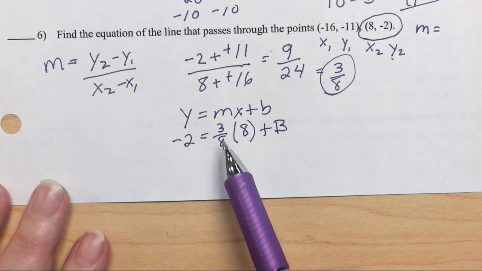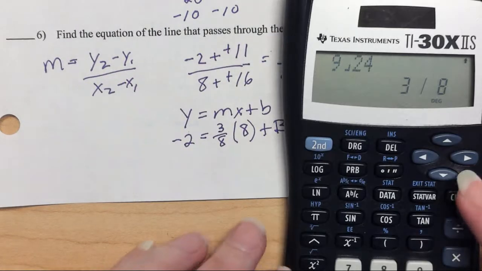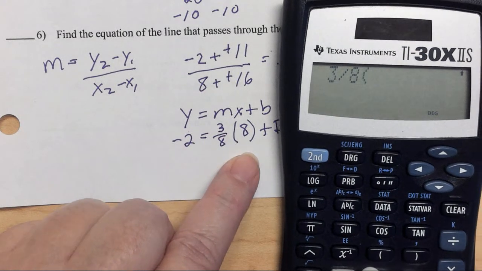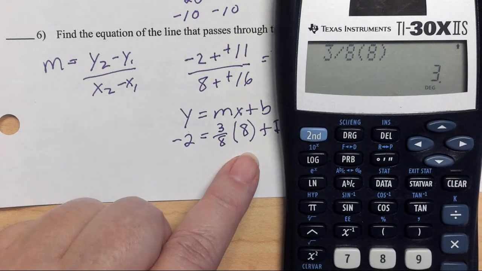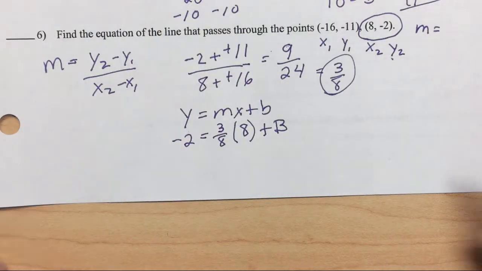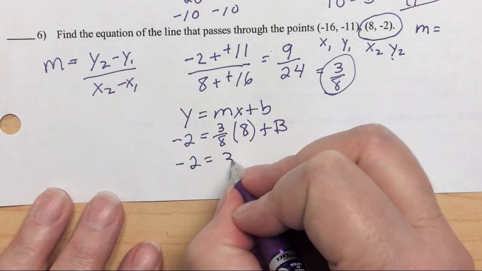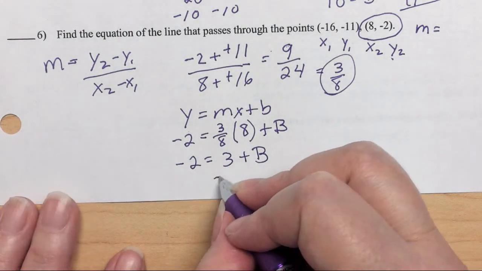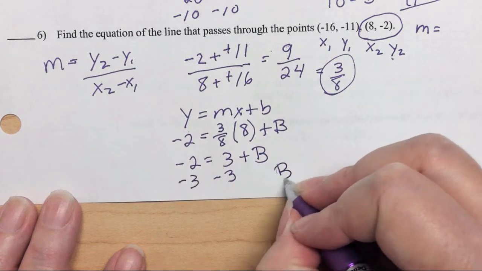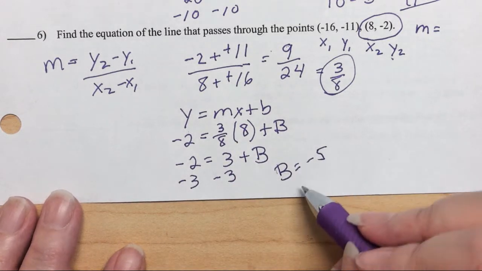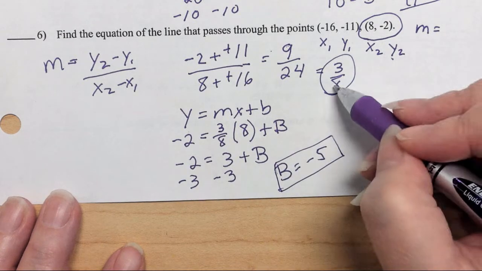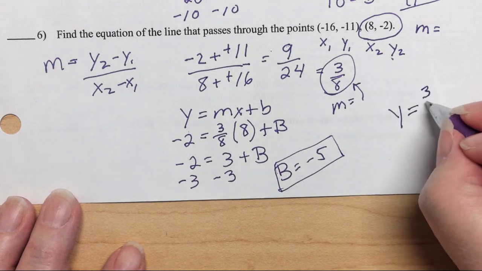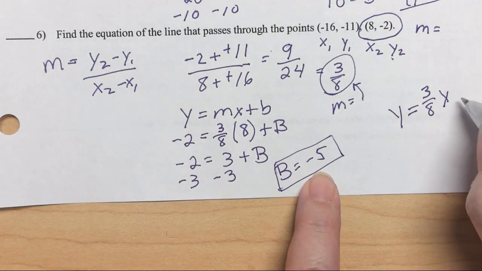You have 3/8 here. You would go in your calculator, just so you make sure you know how to do it. Go 3 divided by 8, parenthesis, 8, end of parentheses, which is going to give me 3. And it's 3 right there. So I have -2 is equal to 3 plus b. To solve for b, you would subtract 3 from both sides. So I have my b, and you have your m. So your answer is y equals 3/8 x minus 5.